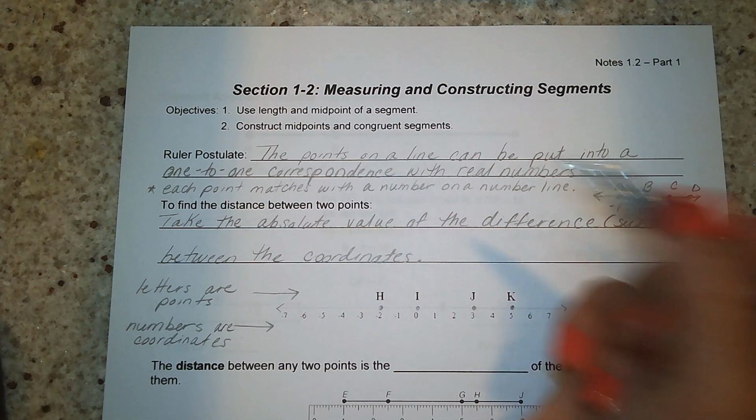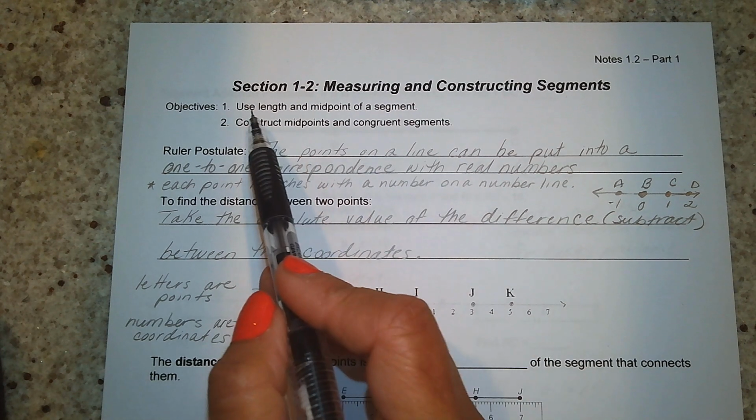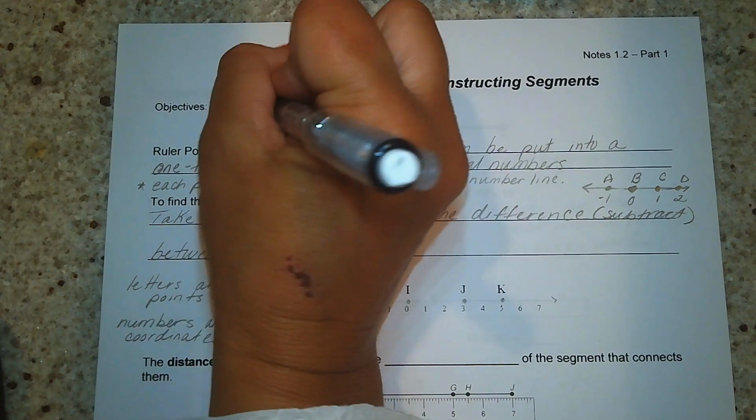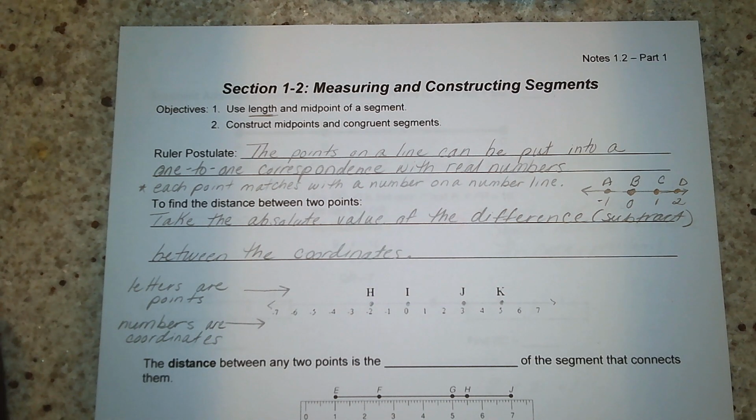Hi guys, today's lesson is on measuring and constructing segments. This is part one of a two-part lesson. And if you notice up here for our objectives, the thing we're going to focus on in this lesson is finding length. Okay, finding the length of segments. Because remember, segments can be measured.